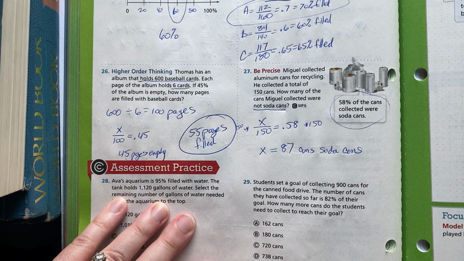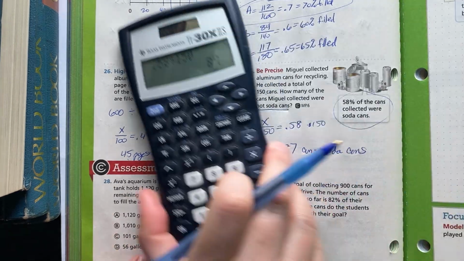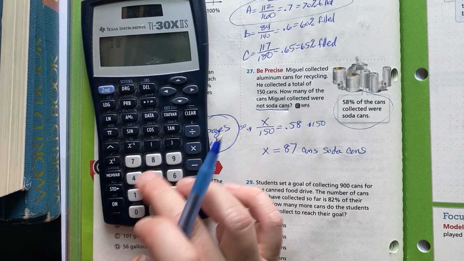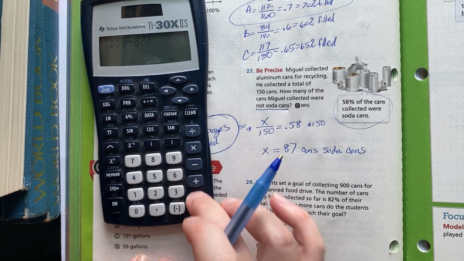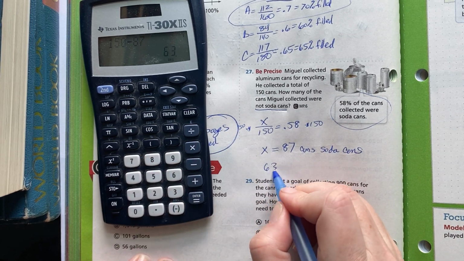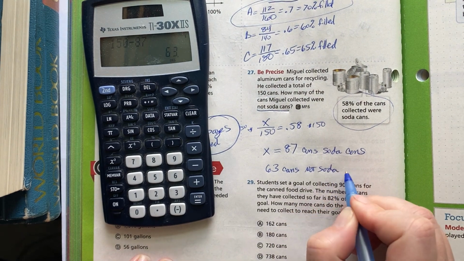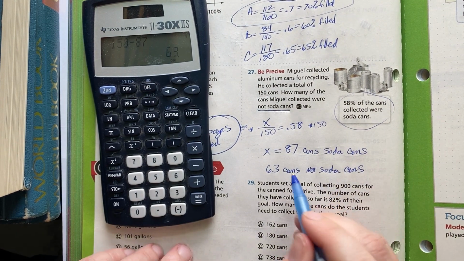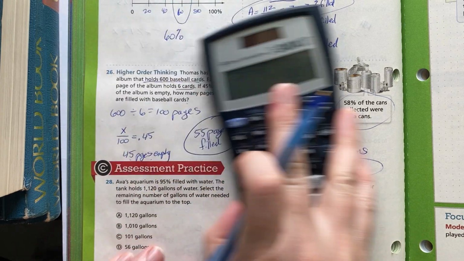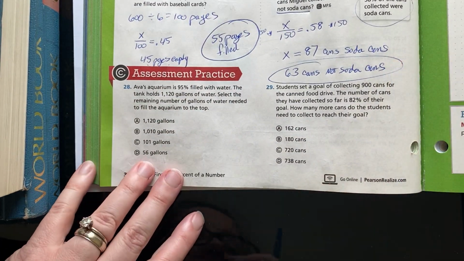And that's not what they want. They want not soda cans. Boy, they really are making you read. So 150 minus 87 would give me 63 cans were not soda cans. It's again logic.